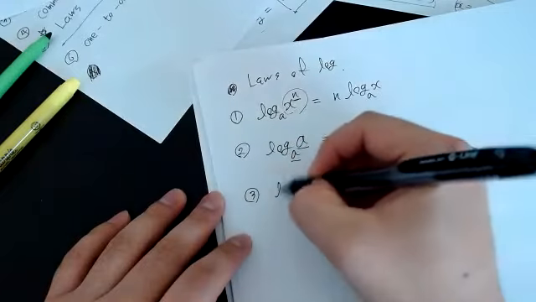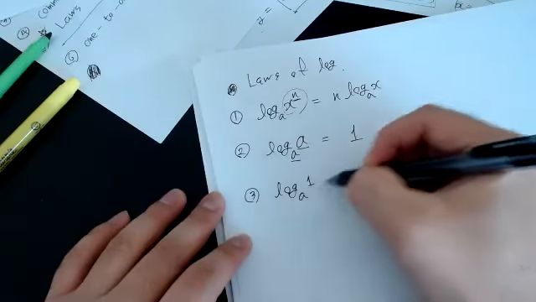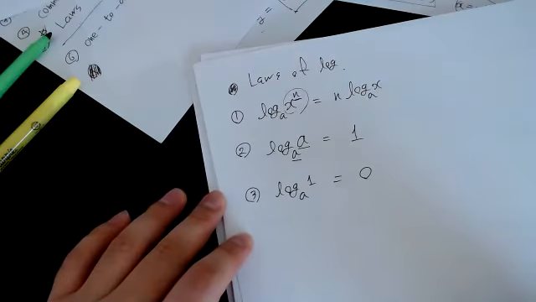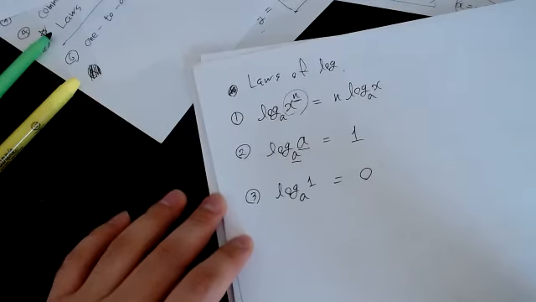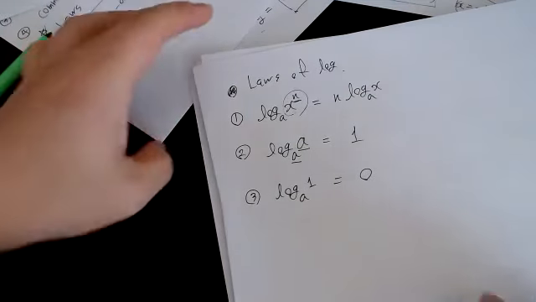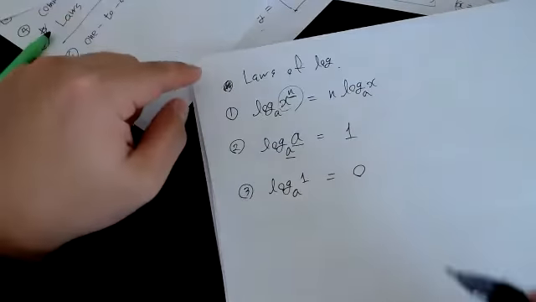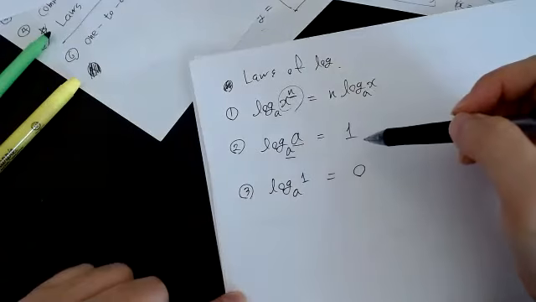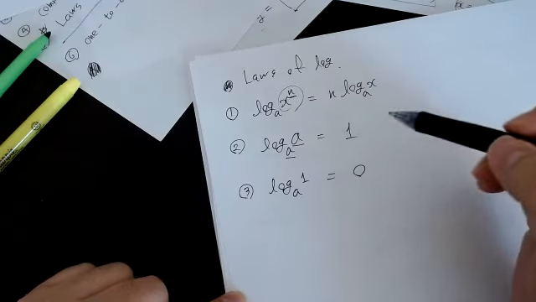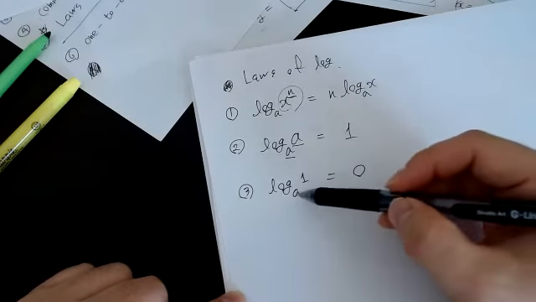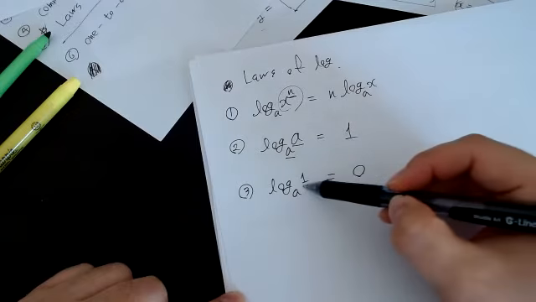And the third one, log of 1 to the base a. This is 0. The easy way to memorize this: I told you the log represents an exponent, right? Exponent of the base a. So a to the 0th power is 1, makes sense, right?